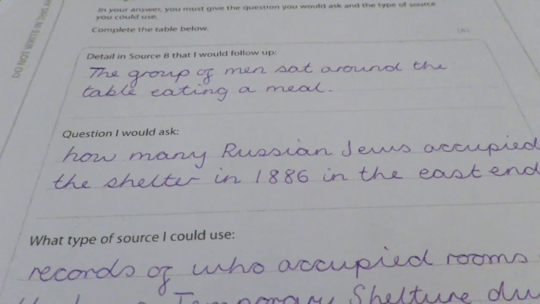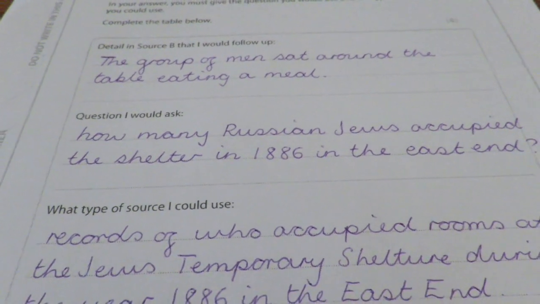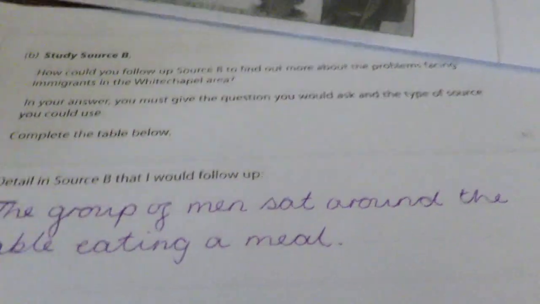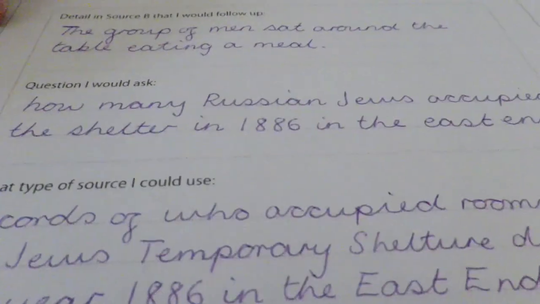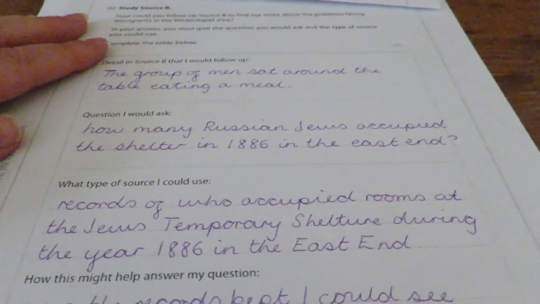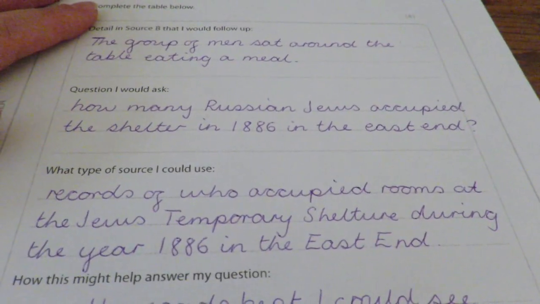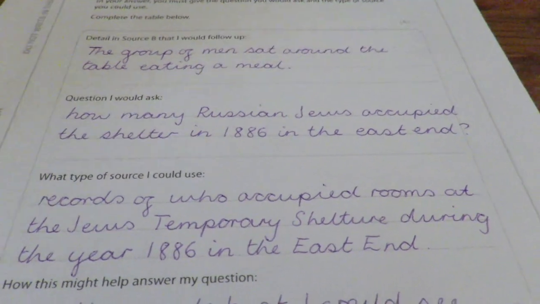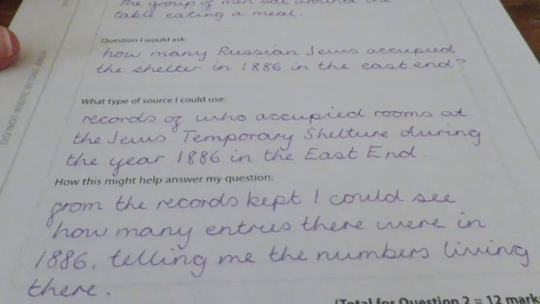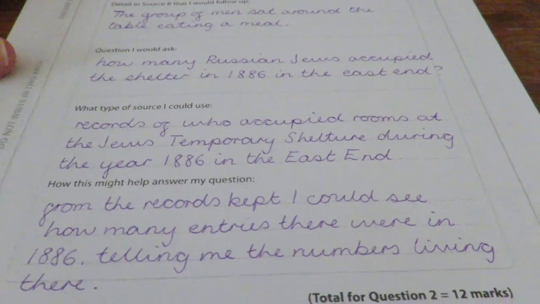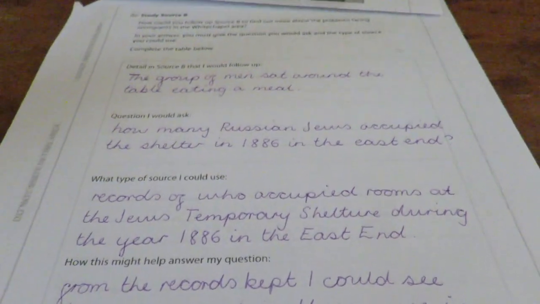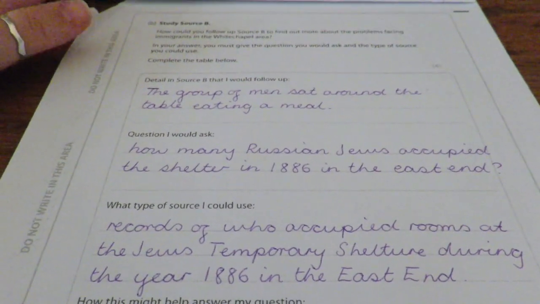So, these four little answers, they all need to be linked up together. If you've picked a detail from the picture, say you chose the food, and then you start asking about the men, you're going to lose 2 marks. It needs to be all linked up together. Again, if you're not specific enough in this source bit, if you've just said the records will tell me, not really good enough. We need to say the year, how they're going to tell us, what they're going to tell us, and this bit, how is that going to help? They're basically training you for future work as a historian here.